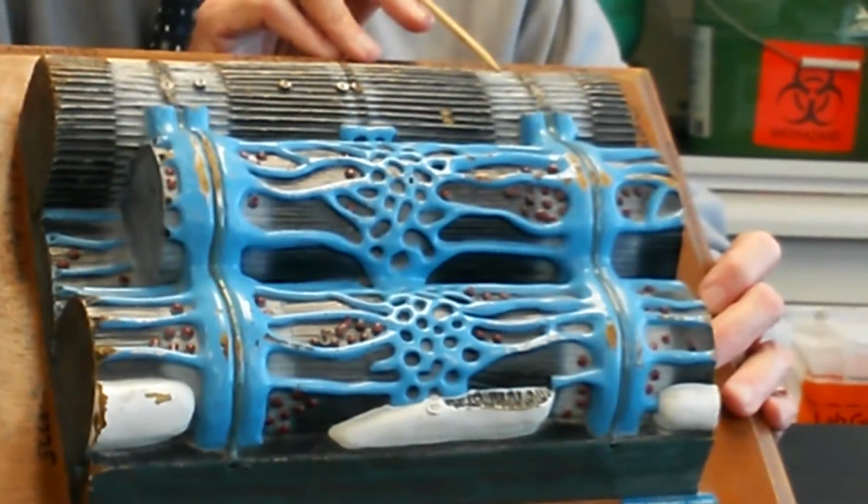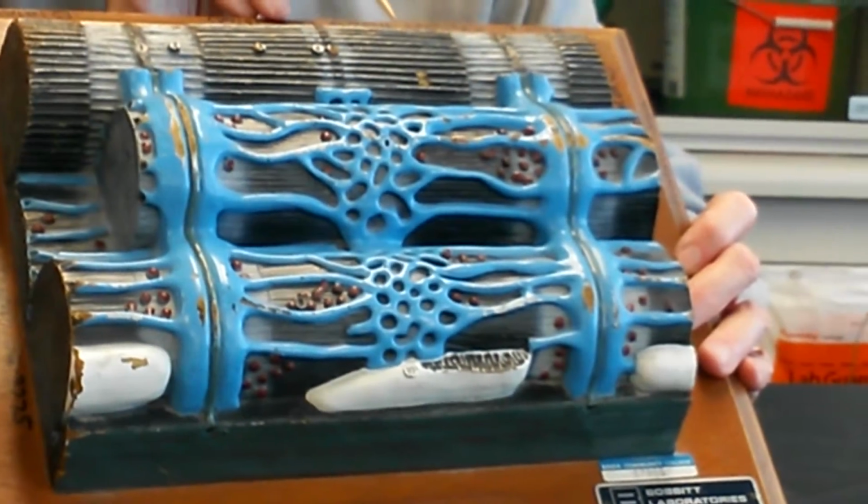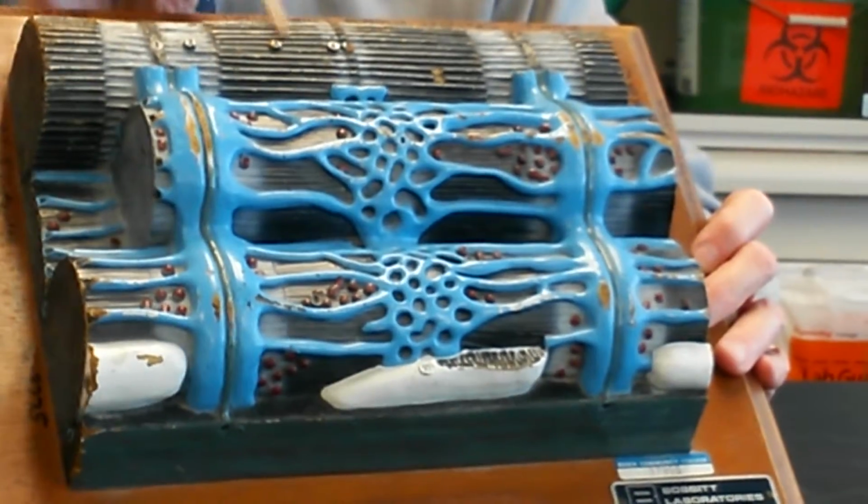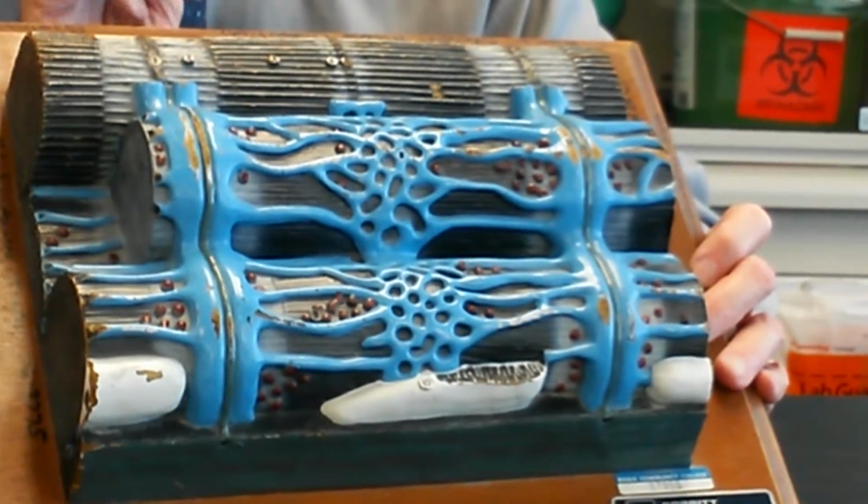So thin, thick, and both. Thin and thick. So this is a region of overlap, thin and thick. So is this, overlapping thin and thick.